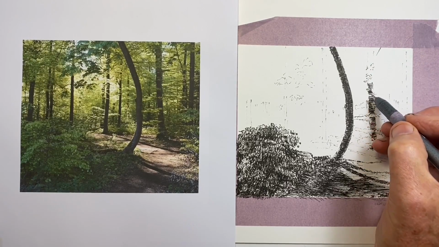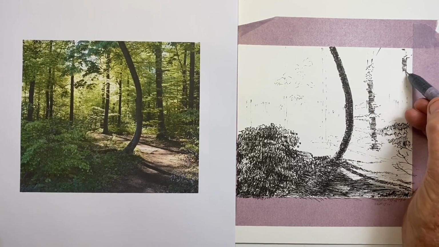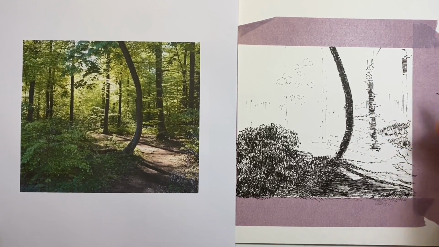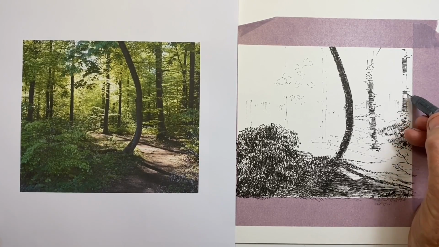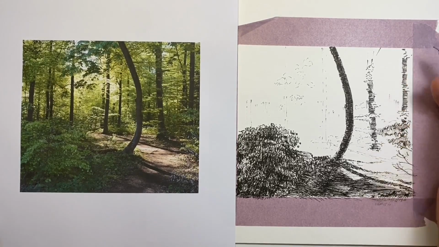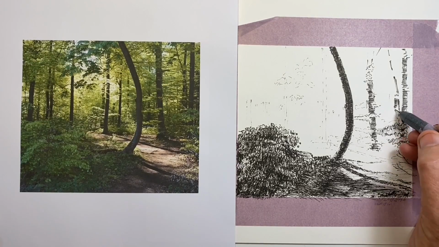Now I think it's time that I create some of the rest of the scene. So I'm using, I think, still my 0.5 millimeter pen, and I'm doing some more tree trunks. Now notice I do the hatching lines horizontally for two reasons. I feel it better reflects the shape of the tree, and I like to reflect the underlying form with my hatching.